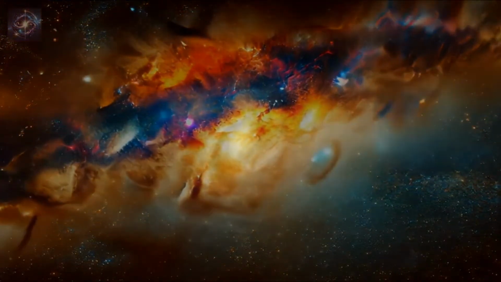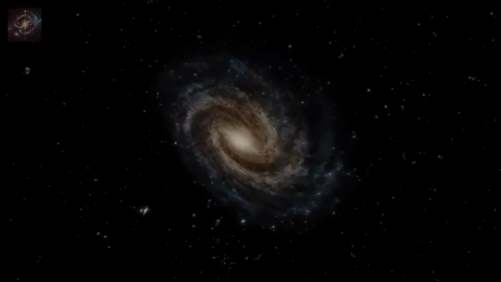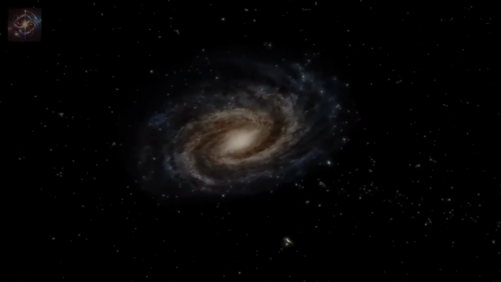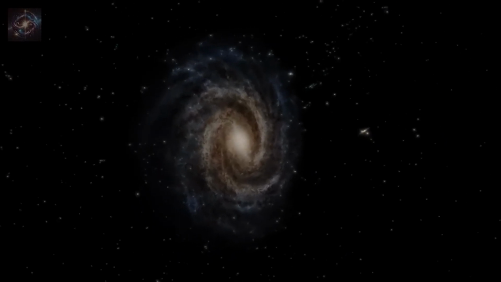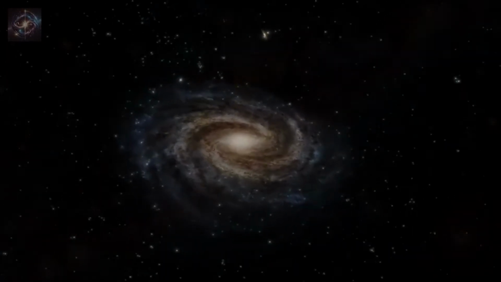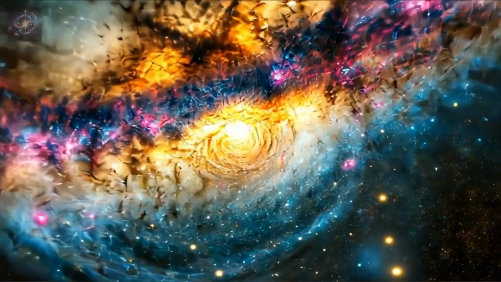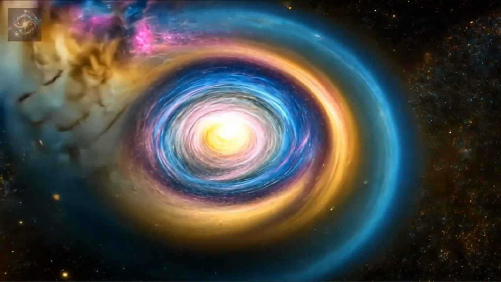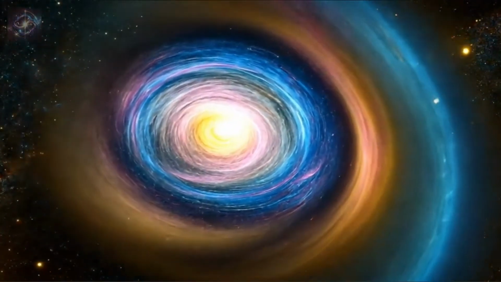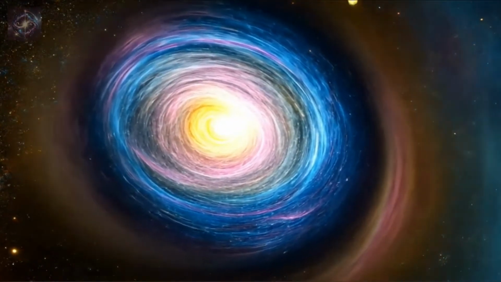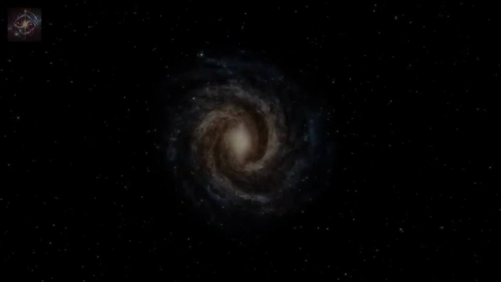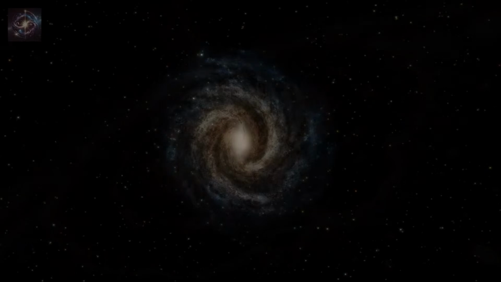These early galaxies were small and irregular, far less organized than the spiral and elliptical galaxies we see today. The first stars, known as Population III stars, were massive and short-lived. Composed almost entirely of hydrogen and helium, they burned brightly but died quickly, often ending their lives in cataclysmic supernovae. These explosions scattered heavier elements, like carbon, oxygen, and iron, into the surrounding space, enriching the primordial gas clouds.